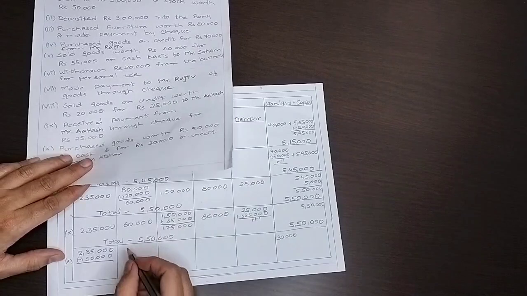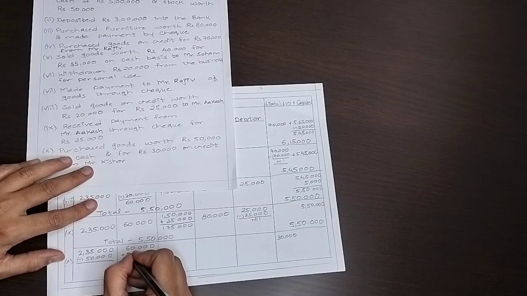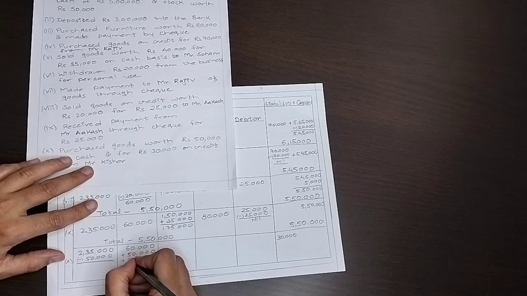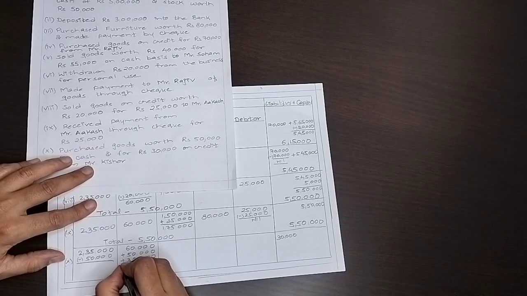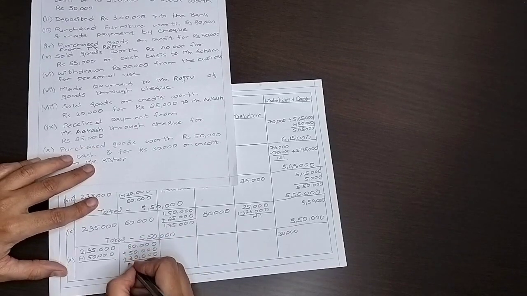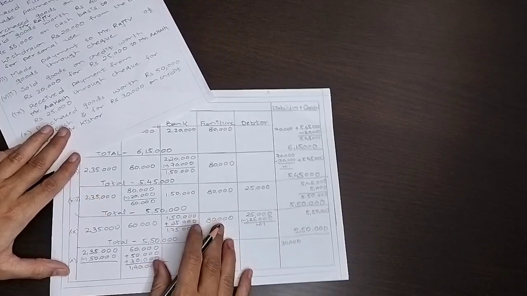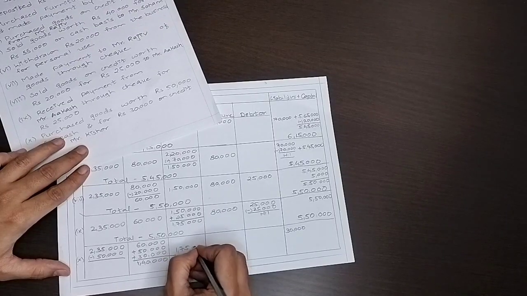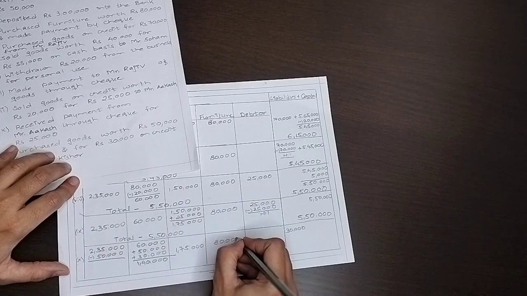What is my stock? 60,000. Purchased 50,000 on cash plus 30,000 on credit. So total of inventory is 1,40,000. Here the bank balance will be the same, 175. Furniture 80,000.